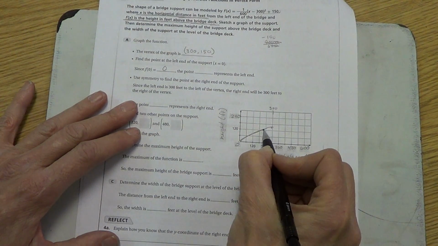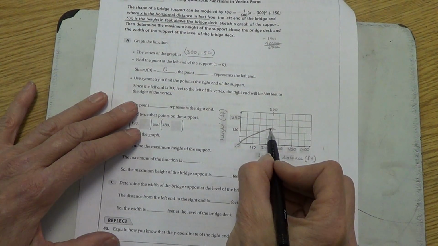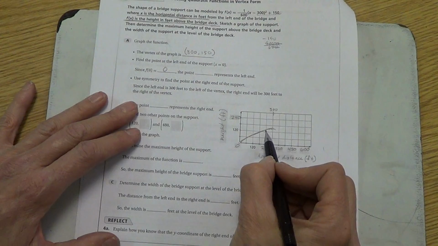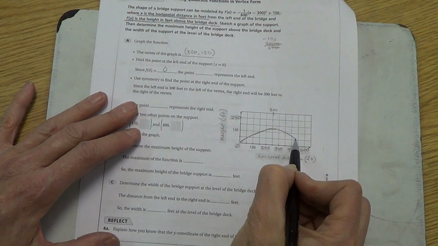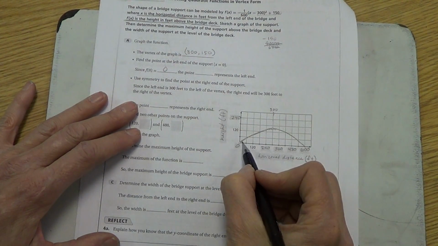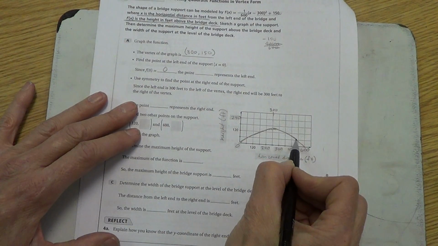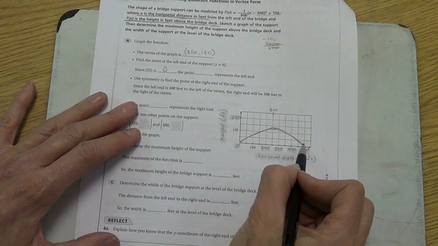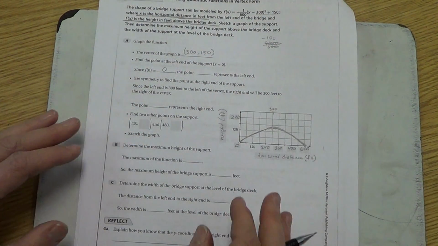So here's kind of the support of this bridge. I'm just sketching it in. Now anywhere on this side of our axis of symmetry, I can repeat over here. So since it was 300 to the top edge of the maximum support, then it's 300 to the other edge.